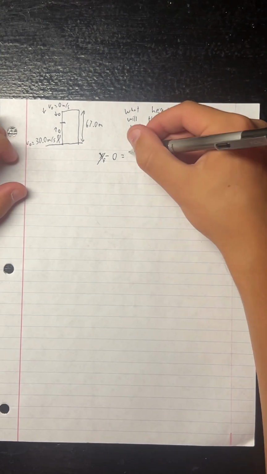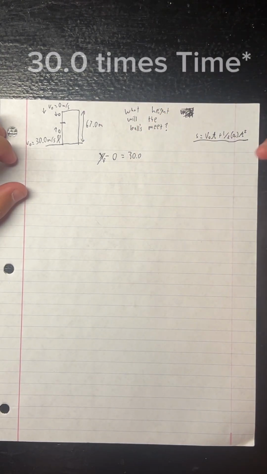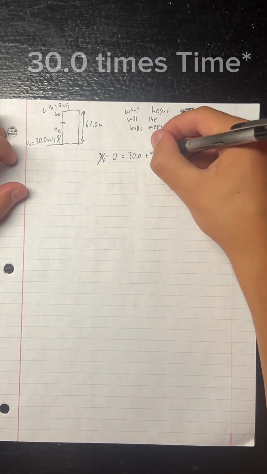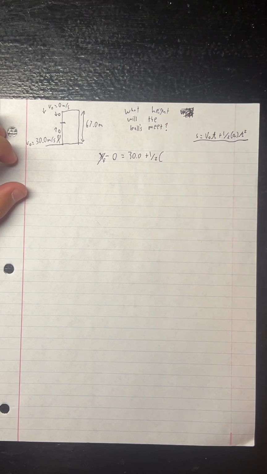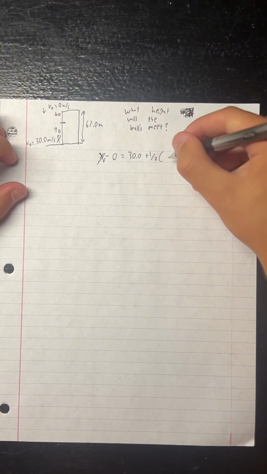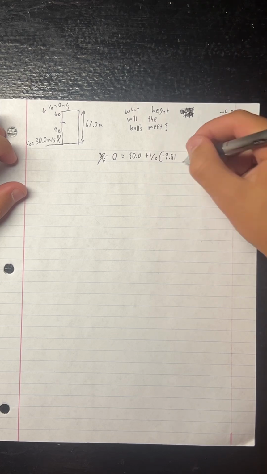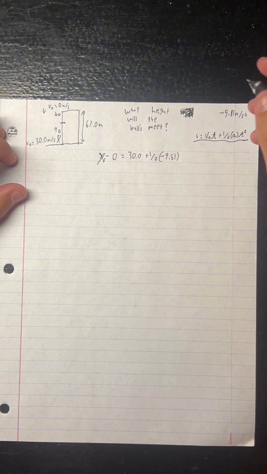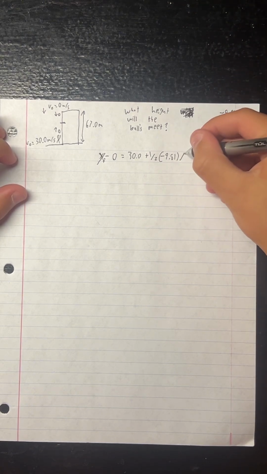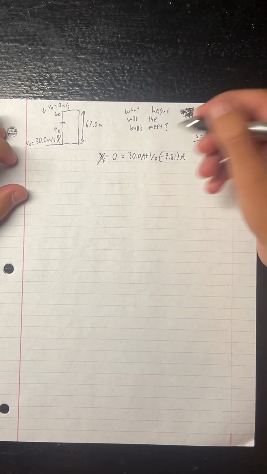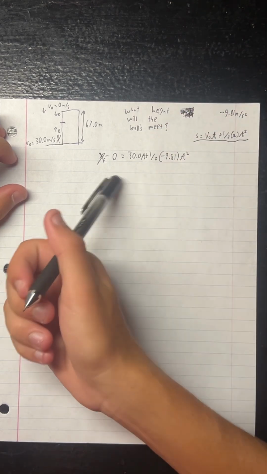So v initial is 30.0, and that's plus 1/2 acceleration. What's the acceleration? Well, it's not given, so it's gravity. And what is gravity? It's negative 9.81 meters per second squared, so negative 9.81, and in parentheses, and then t, what is our time? Well, we just, again, t, missed a t here, t squared. So that is our first equation.